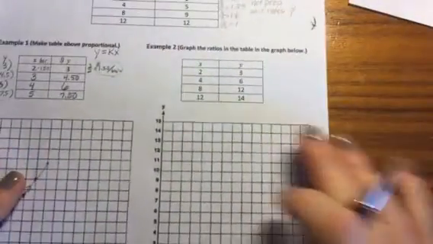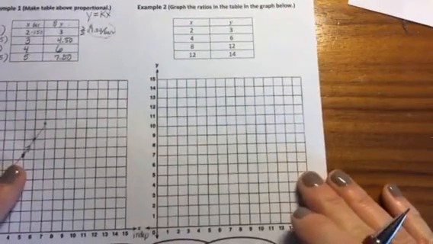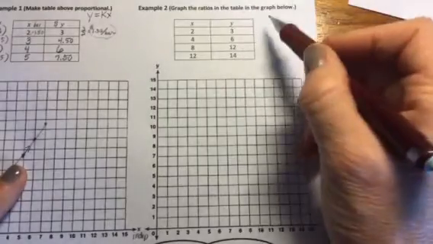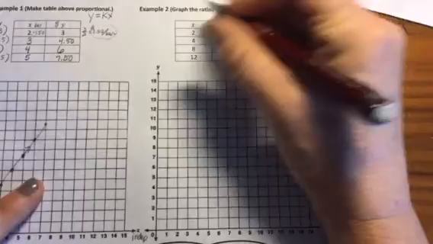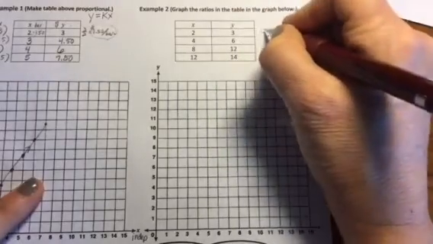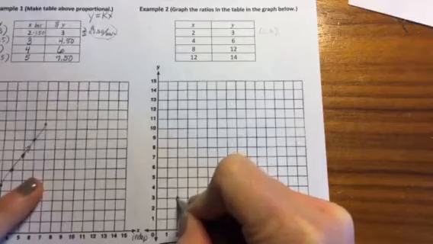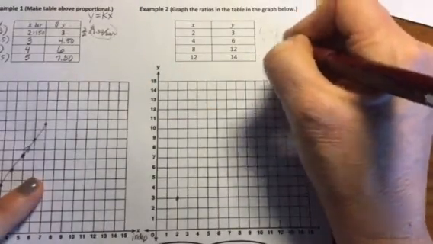In this example, we're going to graph the ratios in this table, and we're going to see if it's proportional just based on our graph. So we're going to plot the point 2, 3. So we go to 2 on the x, 3 on the y. That was just like that one. 4, 6, well, that one's the same also.